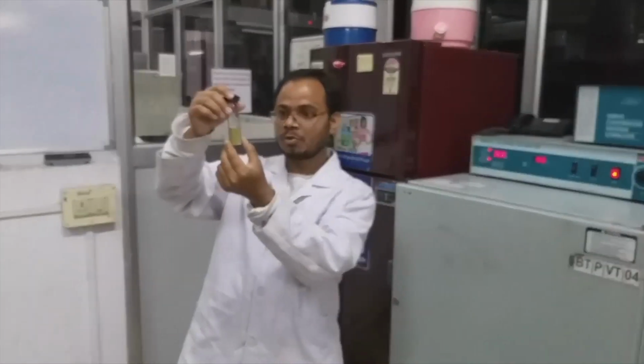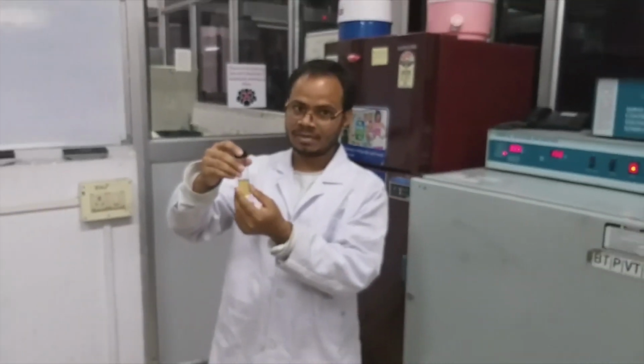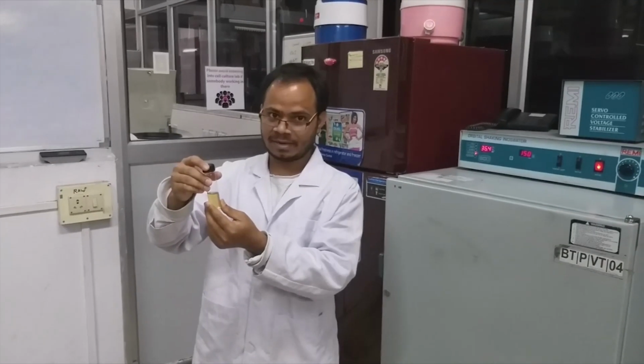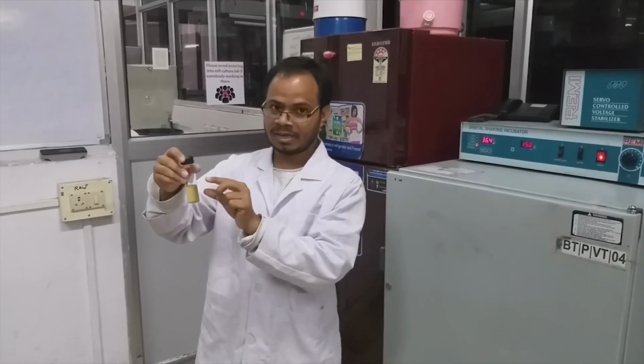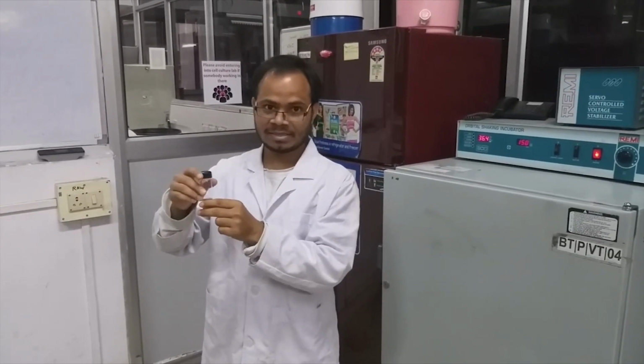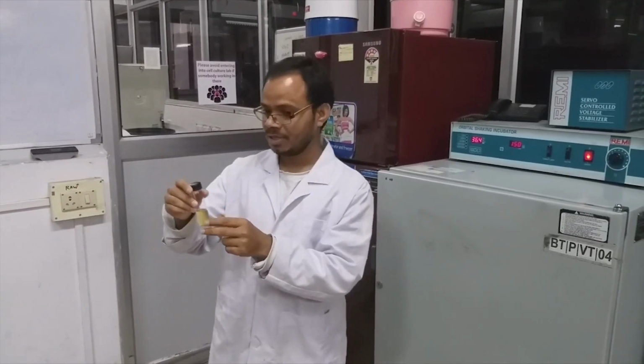Now we can see some growth in here. Now we have to check what the OD of this culture is. We can measure it in a spectrophotometer at 600 nanometers. Now I have to take out 1 ml from this culture and blank against the media, and then we will measure the observations.